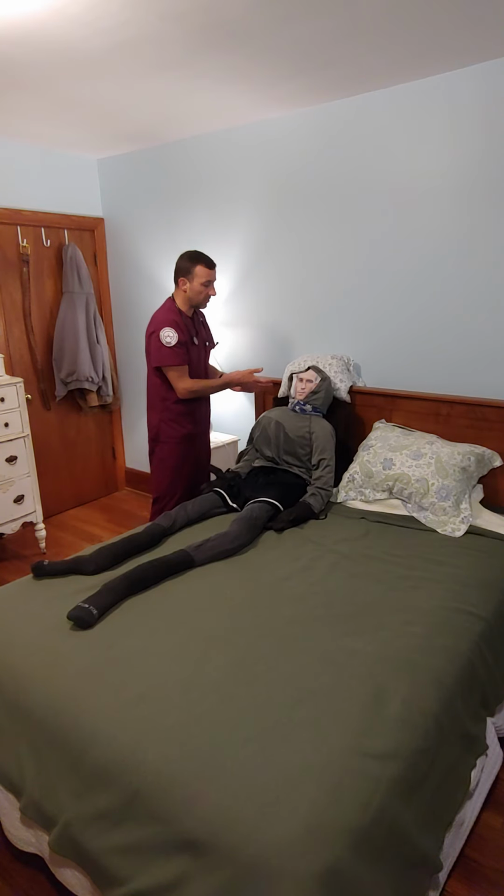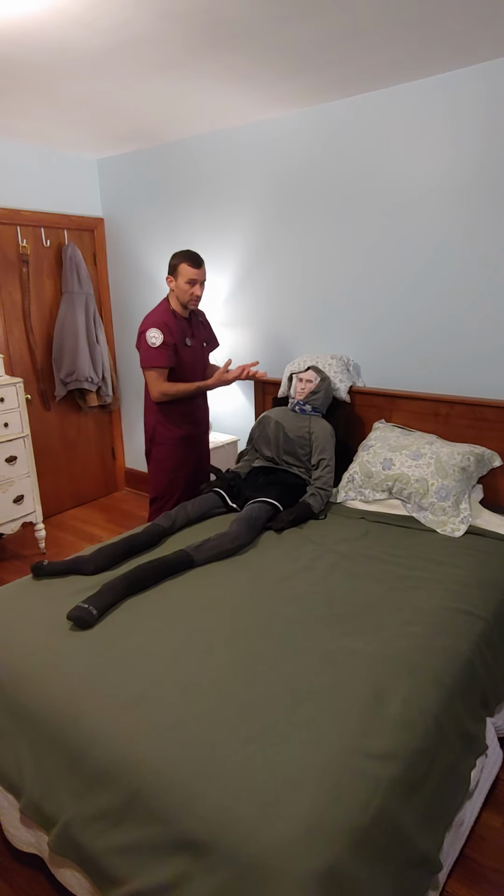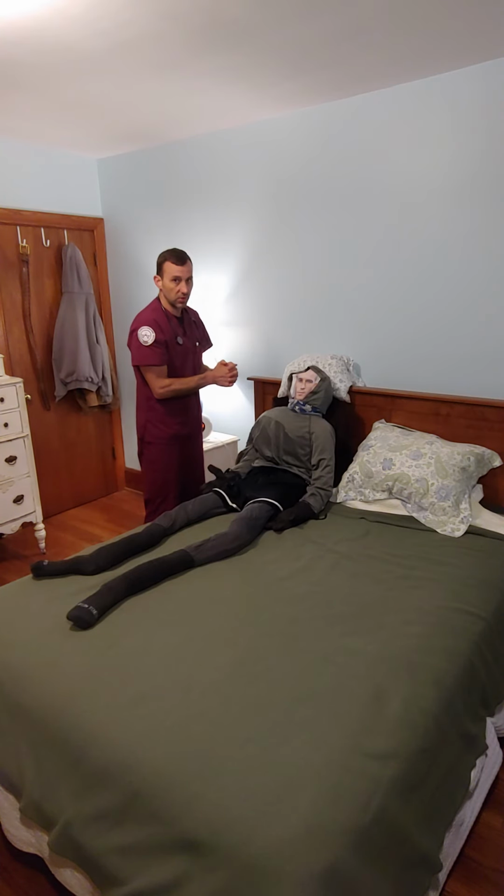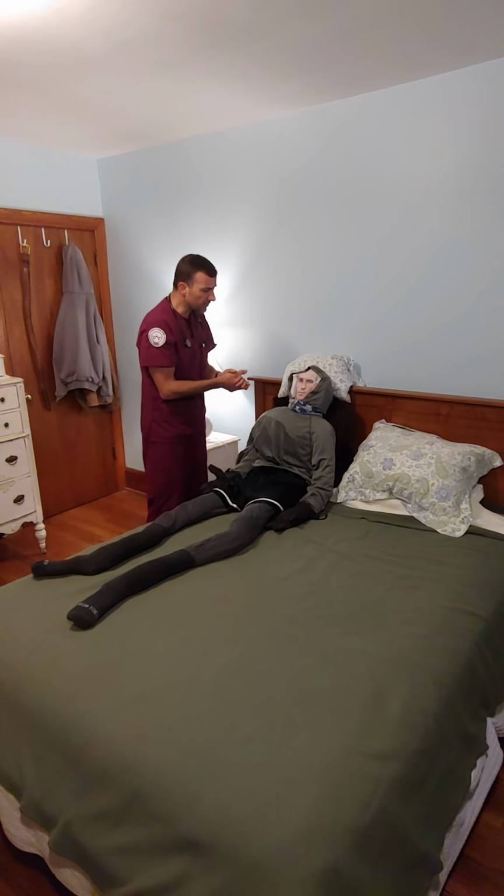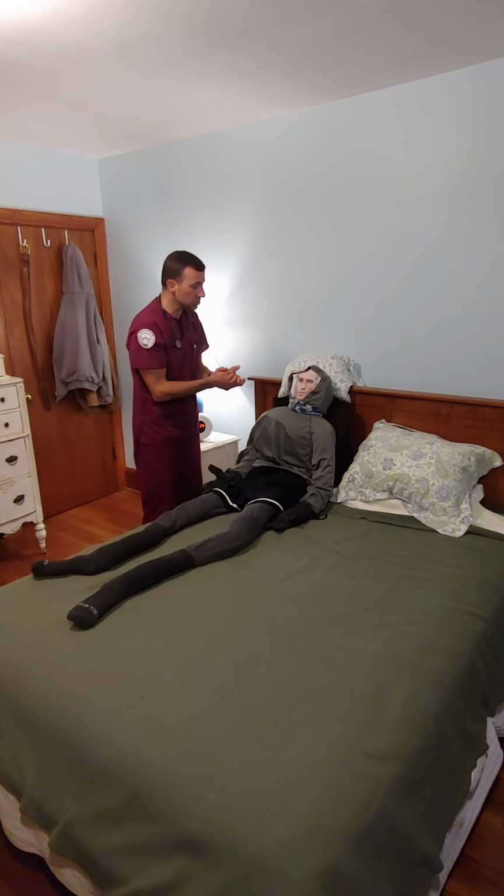Then we'll assess his mouth, his lips, his teeth, his tongue, his oral mucosa, again noting any issues with color or moisture, any lesions or growths, any missing teeth or any issues with his teeth.